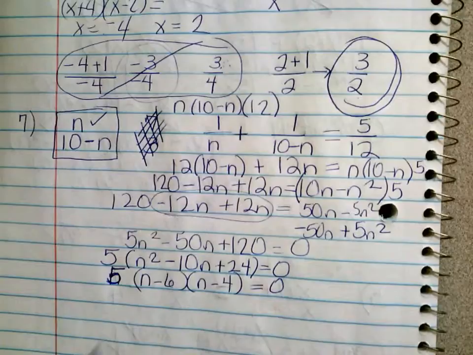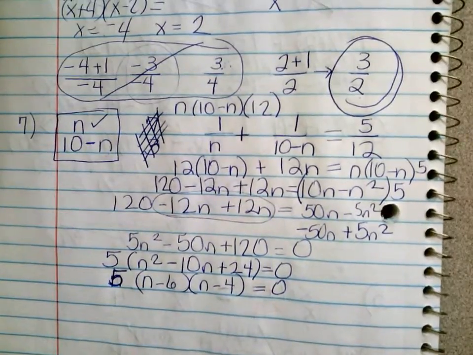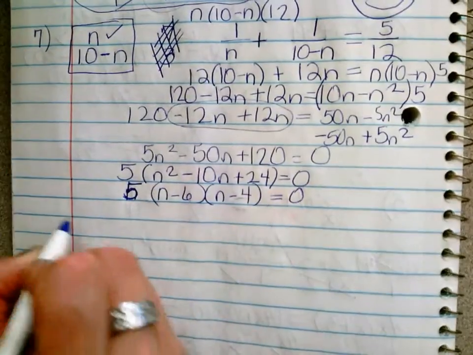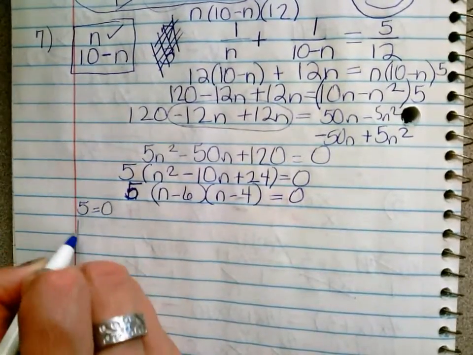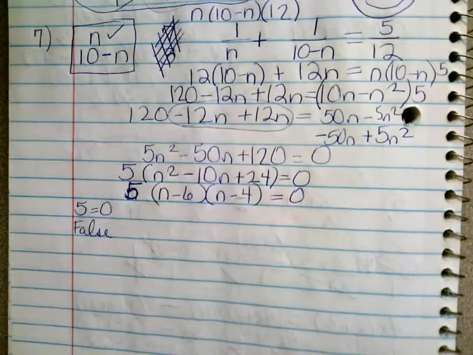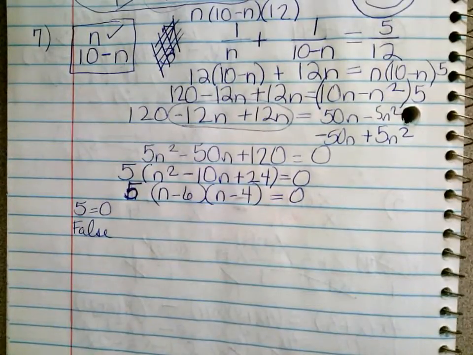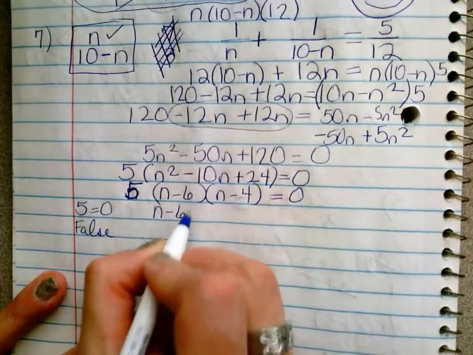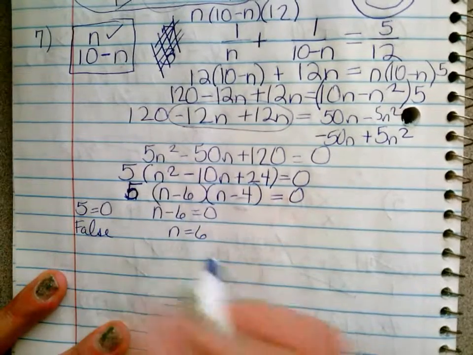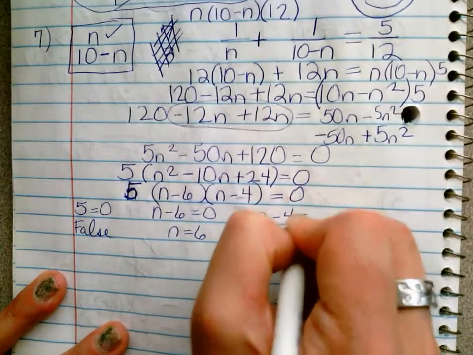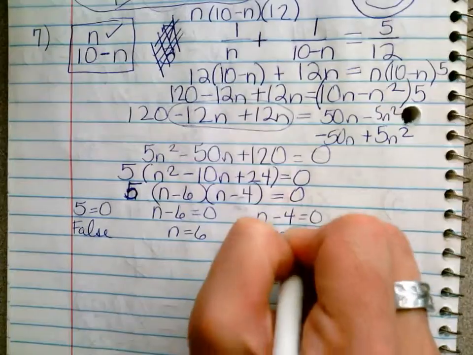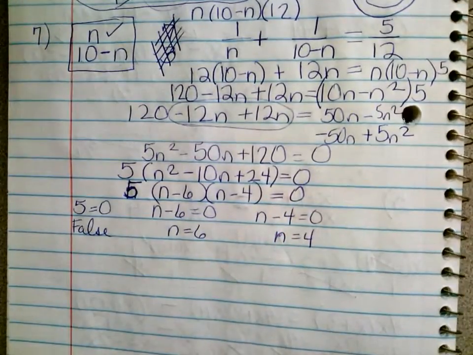Okay. Solve all three factors for 0. Remember, I pulled that 5 out. 5 equals 0? Well, that's false. You can automatically throw that out. N minus 6 equals 0, so n is 6, okay? N minus 4 equals 0, so n is 4. Awesome. What do we have?